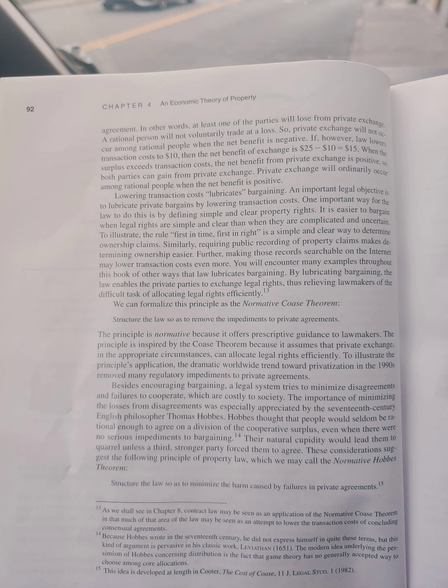Private exchange will ordinarily occur among rational people when the net benefit is positive. Lowering transaction costs lubricates bargaining. An important legal objective is to lubricate private bargains by lowering transaction costs.